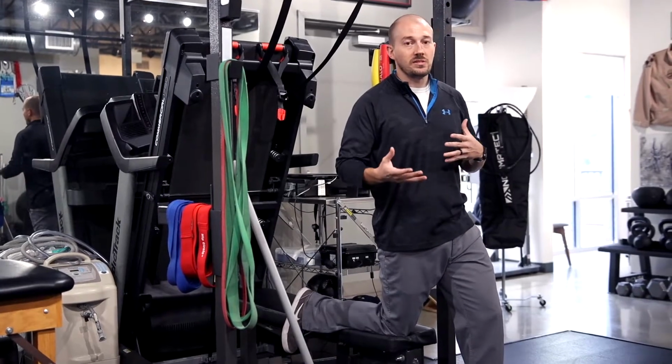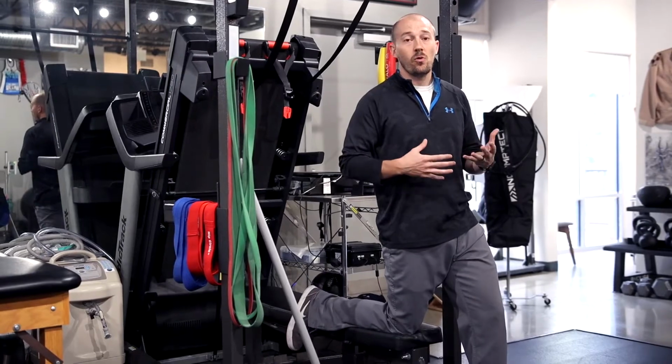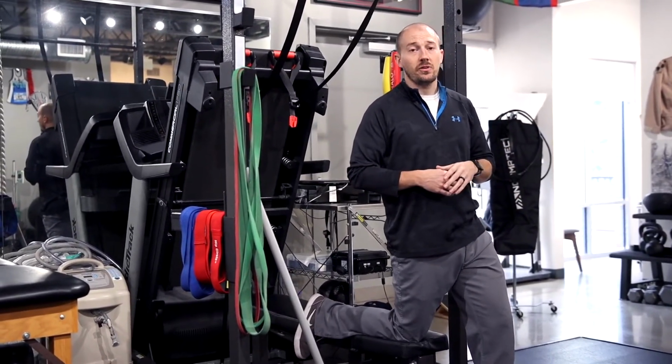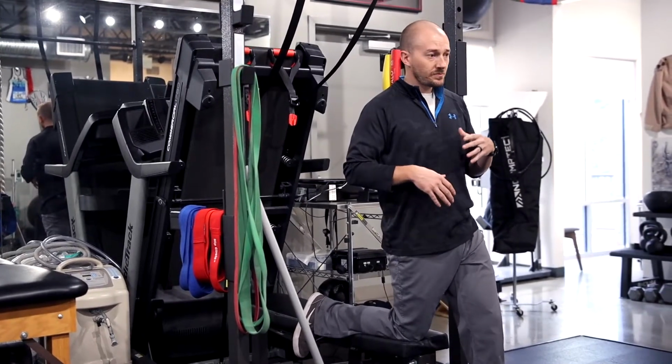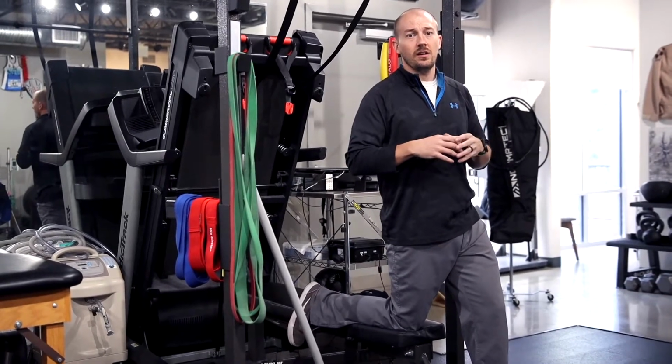So here you can do, once again, static or dynamic, whatever you're trying to achieve. If this is before a workout, you want to do more dynamic, more repetitions. If this is after a workout or a cool down or after recovery, you can do more static stretching. Once again, static stretching, it's going to be long, low duration, longer holds.